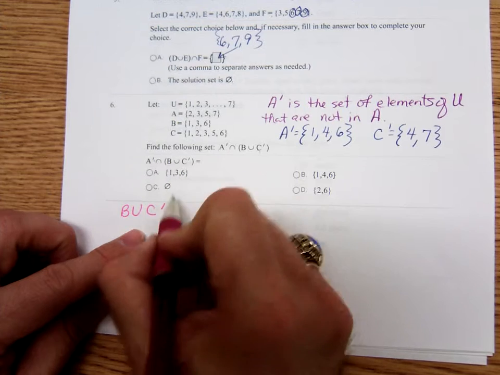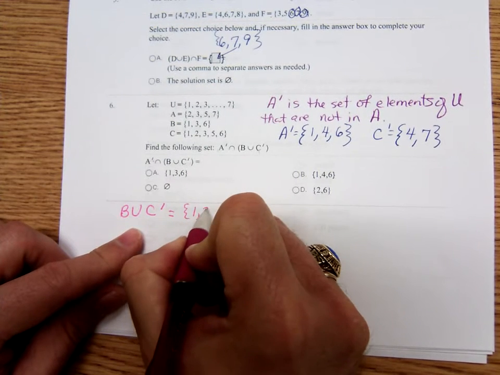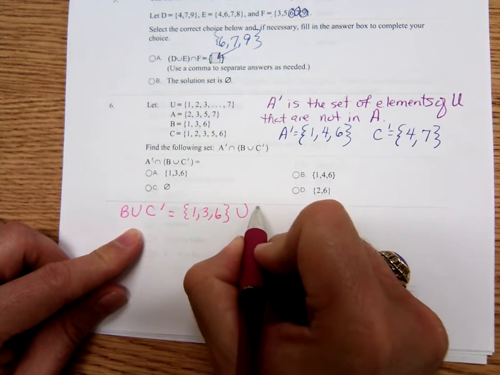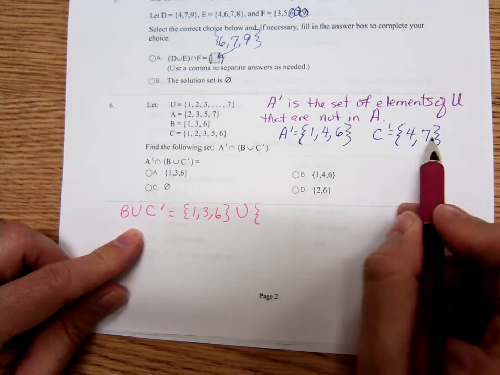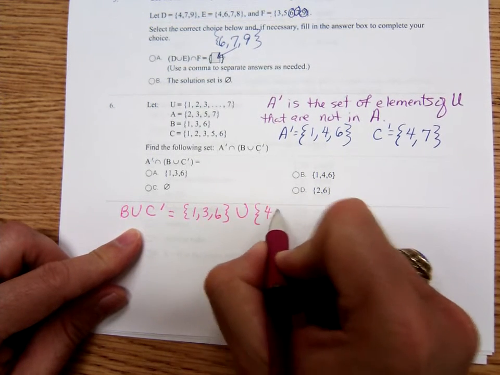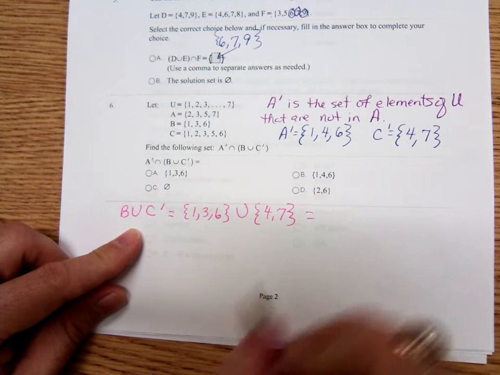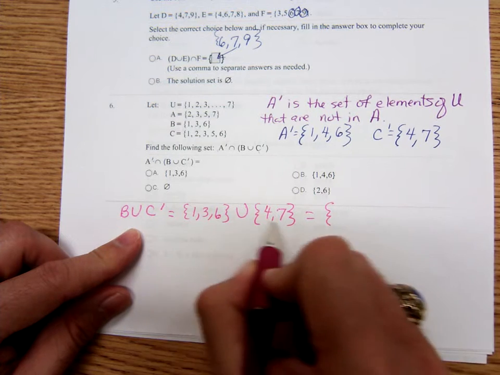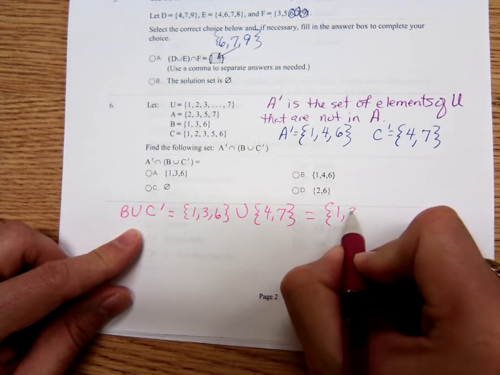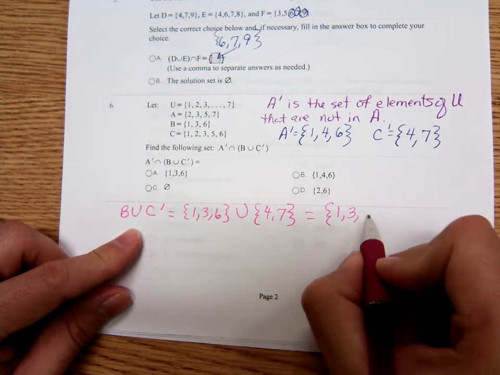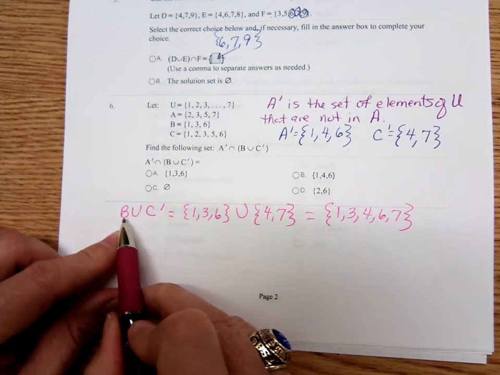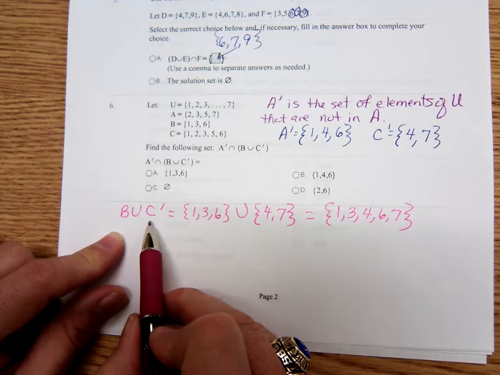So B is 1, 3, 6, union C complement is 4 and 7. Can y'all see that? And so union, putting all of those together, not repeating anything, 1, 3, 4, 6, 7. So that's B union C complement.